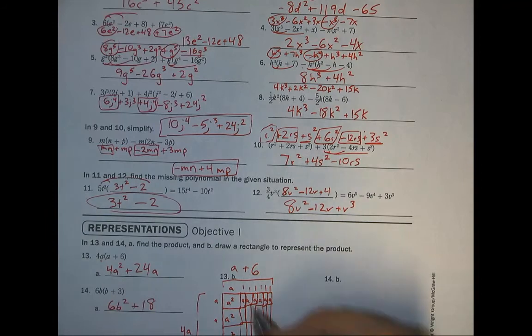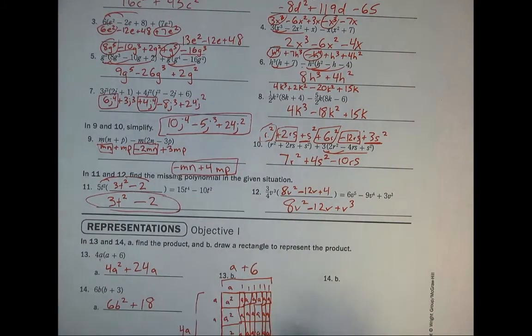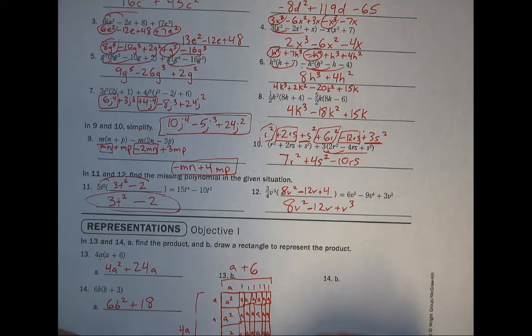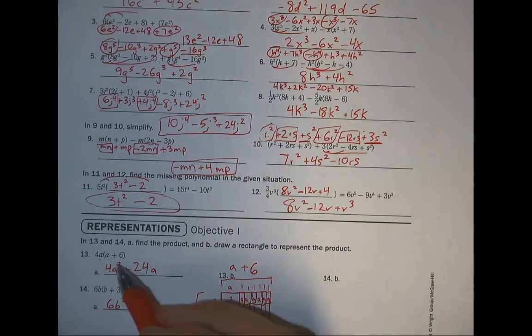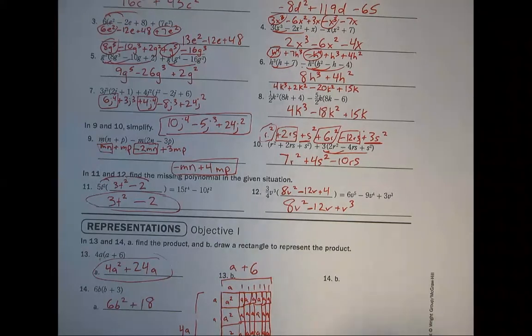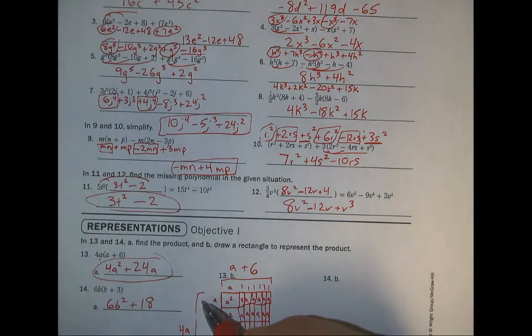Okay, and you could fill them all out. And you're going to have 4 rows of 6, meaning you're going to have 24 a's. And that's where this 24a comes from. So when you draw this out, you can count up your boxes to find your area. Or we're showing that it's easier to just multiply length times width. This length is 4a, this length is a plus 6. Multiply those and you get the same answer.